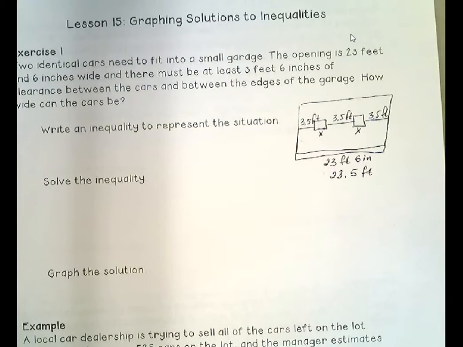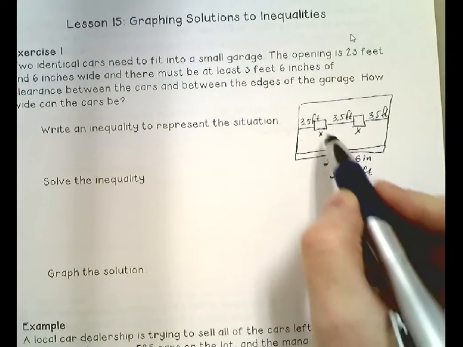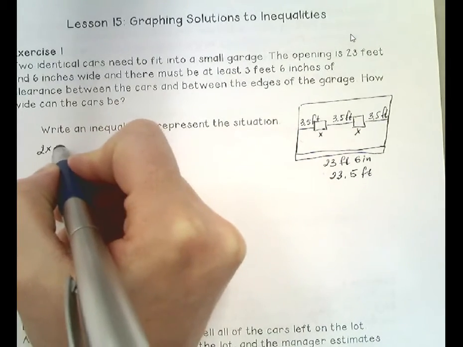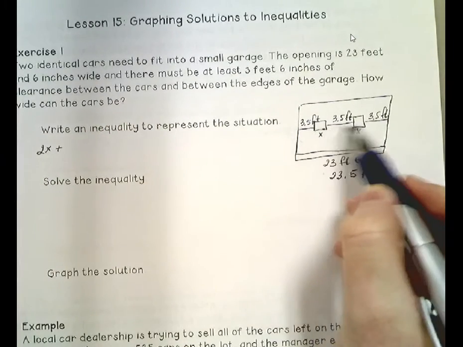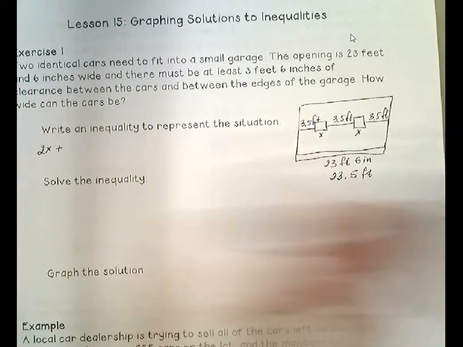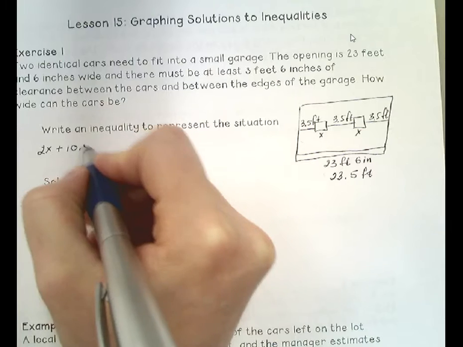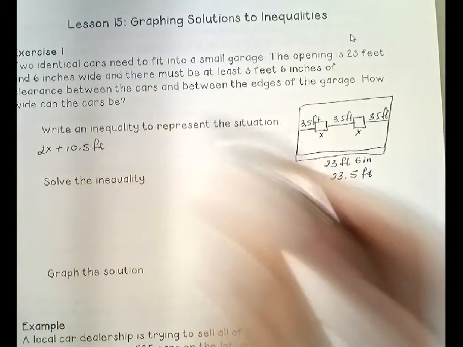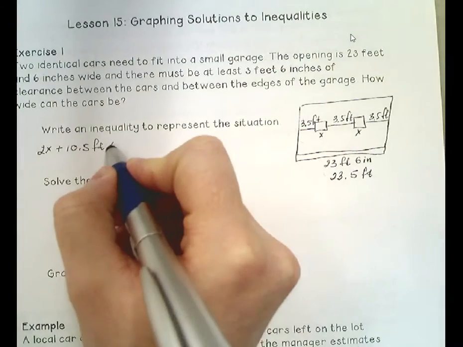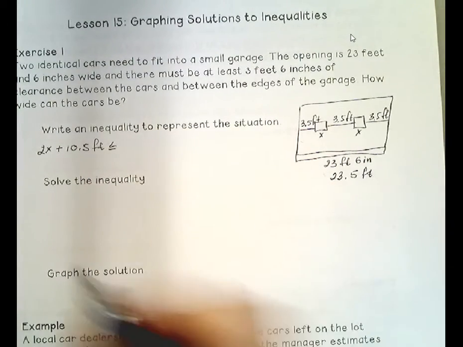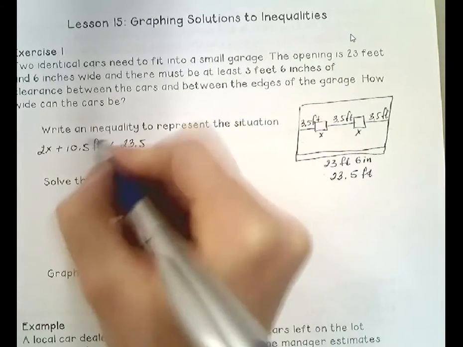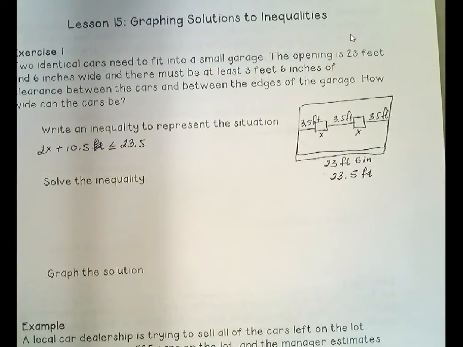So the inequality will look like this: I have two cars, so 2x plus this distance right here. If I multiply 3.5 by 3, I will get 10.5 feet. And I know that the whole thing has to be less than or equal to the width of the garage, which is 23.5 feet. All right, so now we need to solve it.